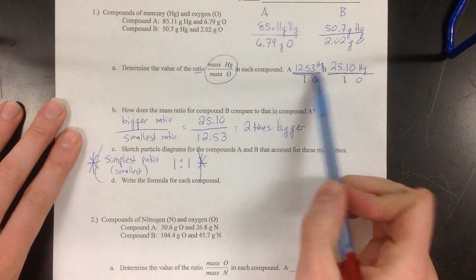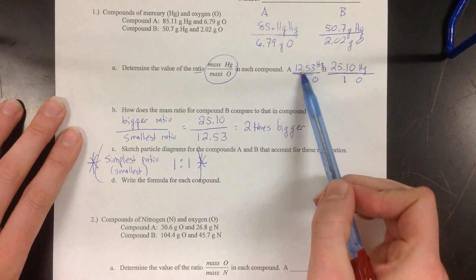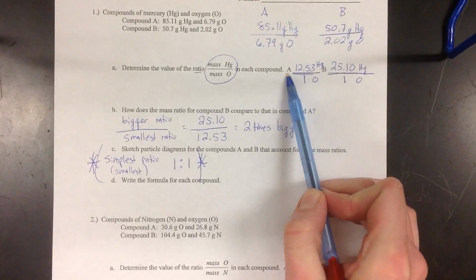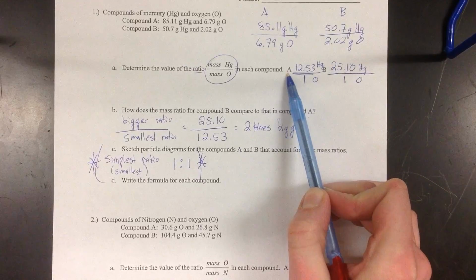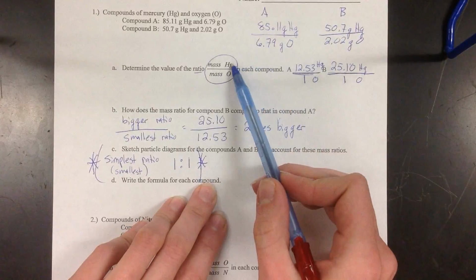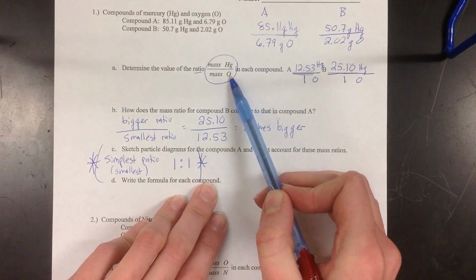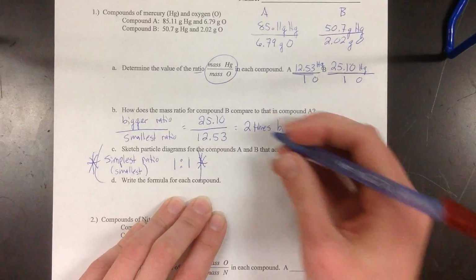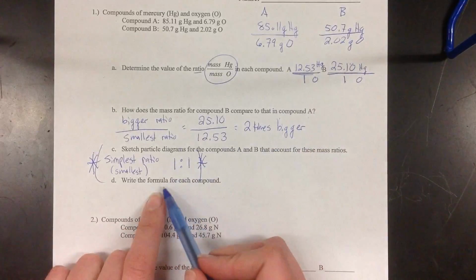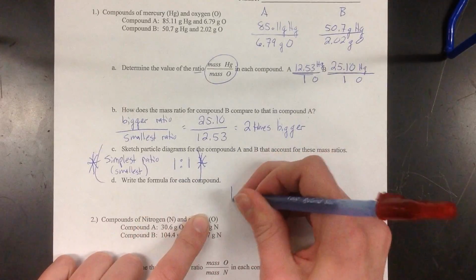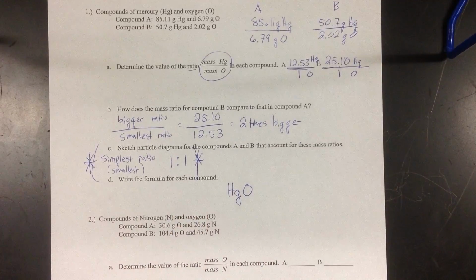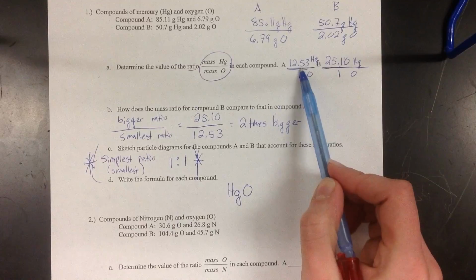So up here, my smallest one, which was my 12.53, that was compound A. Because it is the smallest ratio, I am going to assume that compound A is a 1 mercury to 1 oxygen ratio. So compound A is 1 mercury to 1 oxygen. I'm going to come down here and actually write that formula. 1 mercury to 1 oxygen. Again, that is because it is the smallest number here.